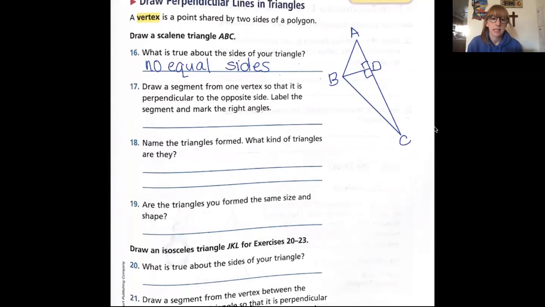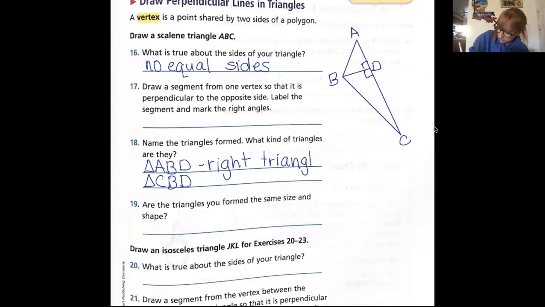Number 18 says name the triangles formed. So we have triangle ABD and triangle CBD. Okay, and both of these triangles, the only thing that's super special about them is that they are right triangles. So we would put right triangle, and again, right triangle.